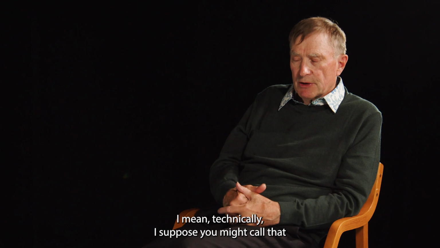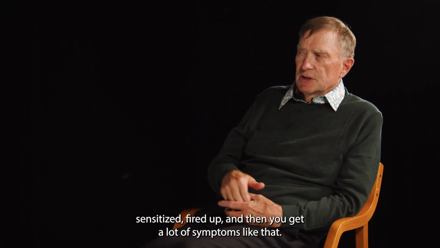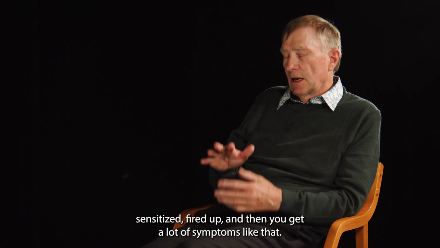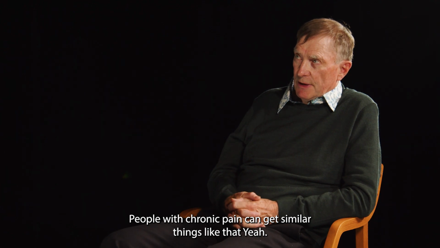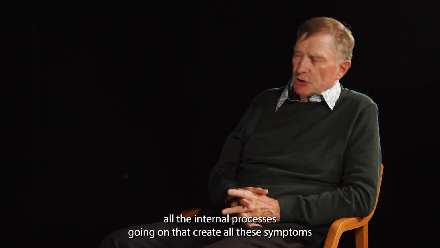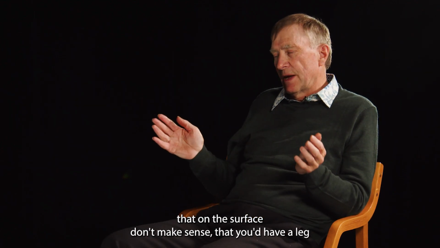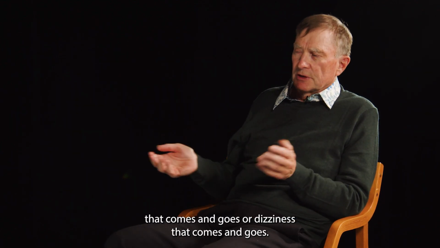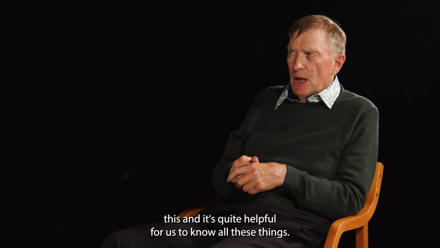I mean, technically, I suppose you might call that central sensitization. It's just the brain gets a bit sensitized and fired up, and then you get a lot of symptoms like that, and that's not so uncommon. People with chronic pain can get similar things. Right, yeah. Fibromyalgia and stuff like that. And it's well recognised, all the internal processes going on that create all these symptoms that on the surface don't make sense. That you'd have a leg that comes and goes, or dizziness that comes and goes. But when we understand the neuroscience now, we do understand this.